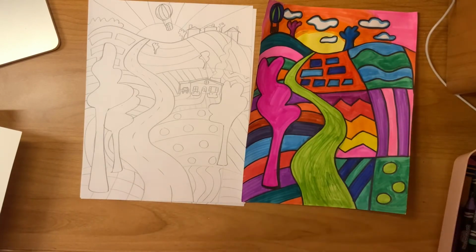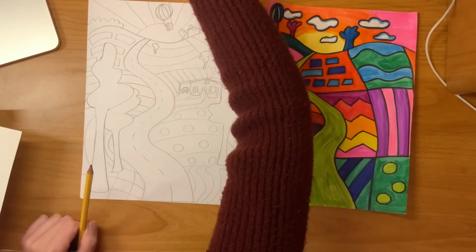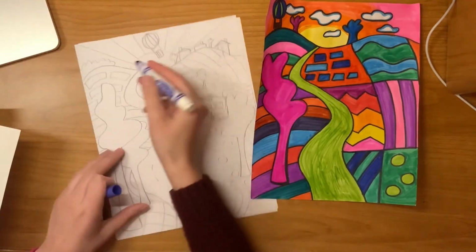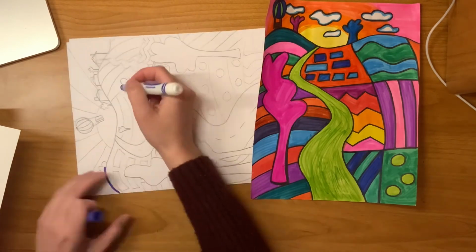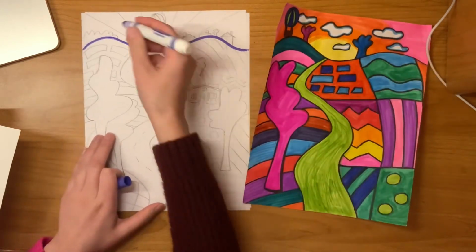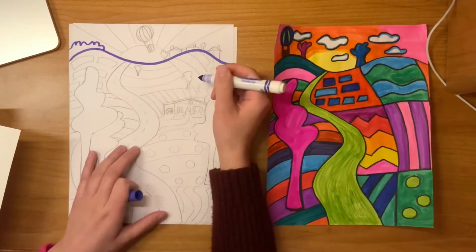Now I'm going to start tracing over my pencil line. So I decided to use a more fun color than just black, just to add a little extra spice. I chose this dark purple color. Since it's dark, it'll still give the contrast that the black marker would have given it. Just a little bit fun color.